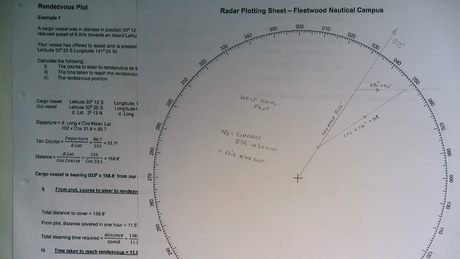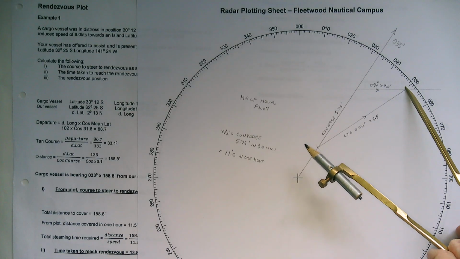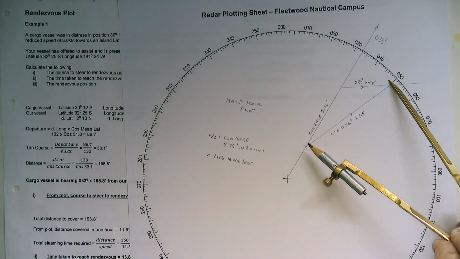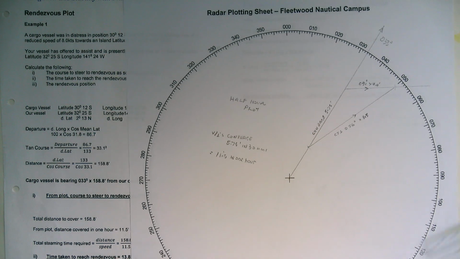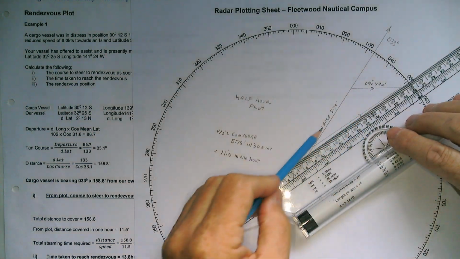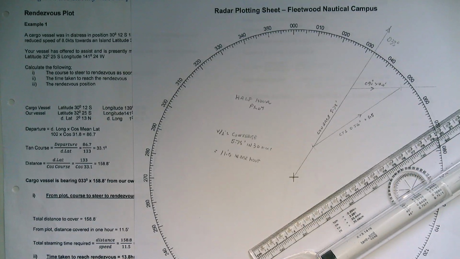And then on our compass, we're just going to get 8.5 miles, and on the end there, we're going to then score the bearing line. We then complete the vector triangle by drawing this line here, and that will indicate our course to steer.